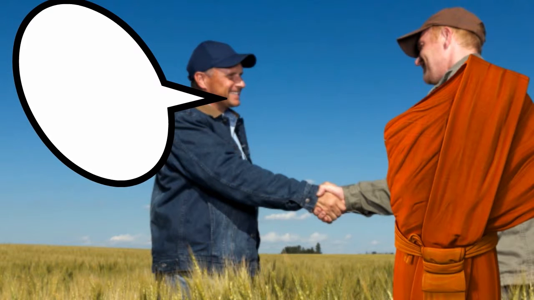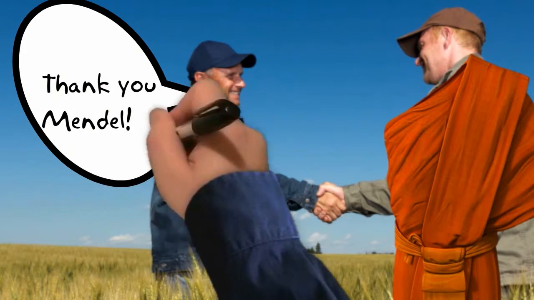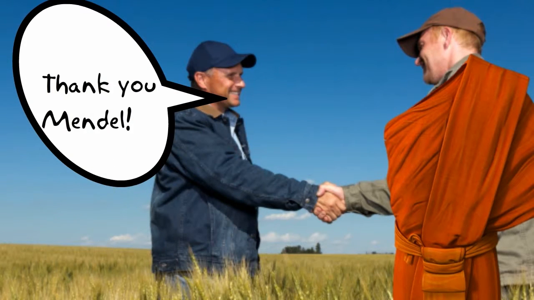Mendel, dubbed the father of genetics, built the foundation of our knowledge of hereditary biology from his findings in experiments in the 19th century. His discoveries and laws have been used to solve monohybrid crosses and produce GMO crops to benefit broader society. Thank you, Mr. Mendel.